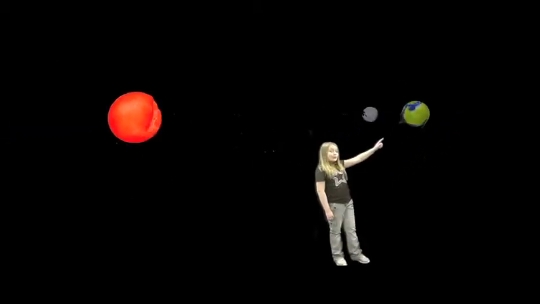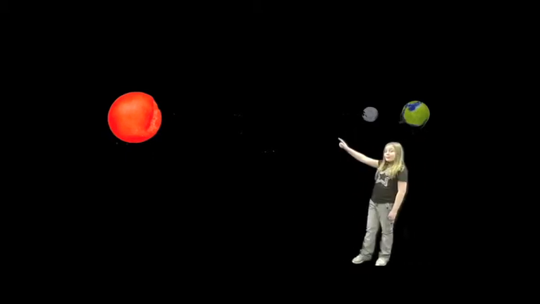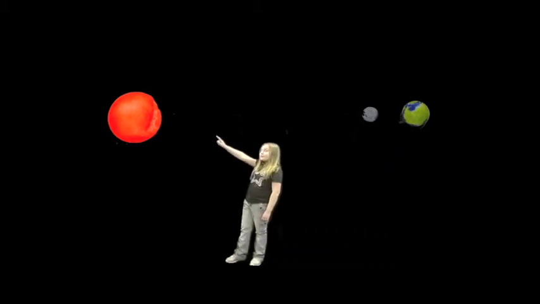The moon is about 223,500 miles from the Earth. The moon is about 93 million miles from the sun.